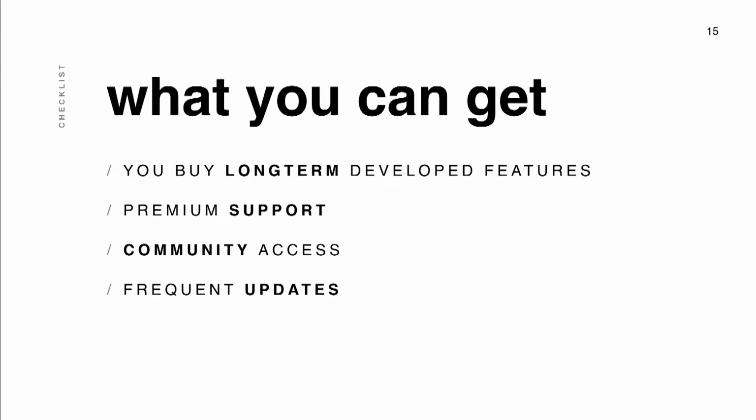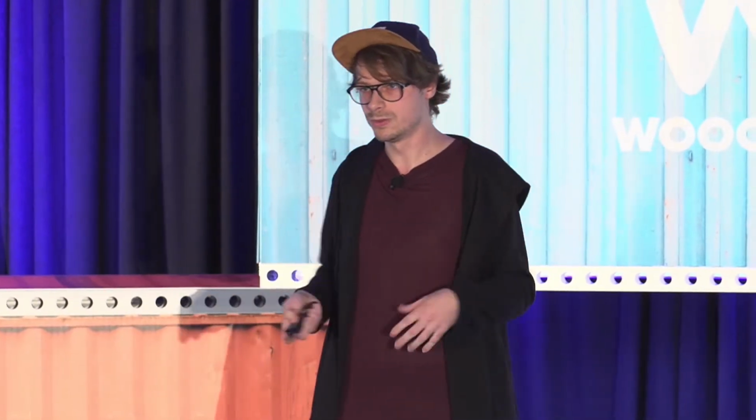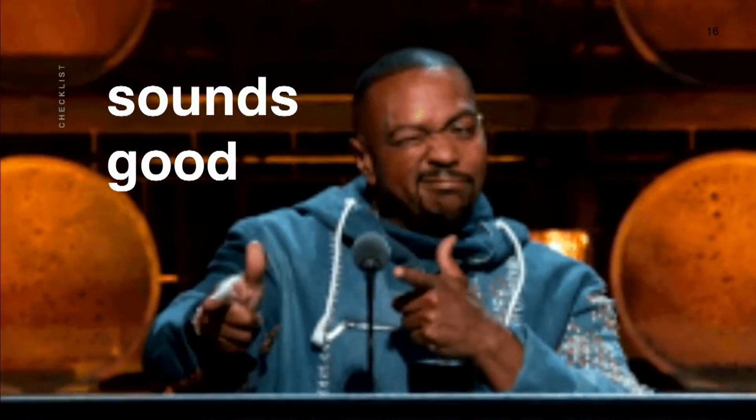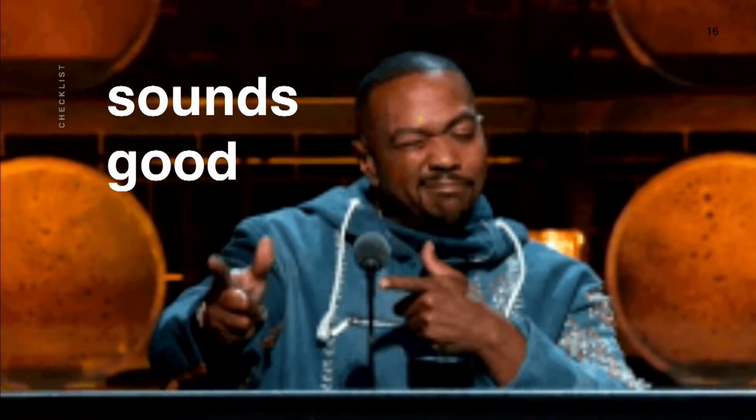For example, there's a plugin directly from WooCommerce. So you know it's reliable. They're coming with frequent updates, so what are you waiting for? And some developers take feature requests. This is also nice because you can get features with the next version of an update of a plugin. You don't have to program it by yourself, so it's very nice. Sounds good, right?